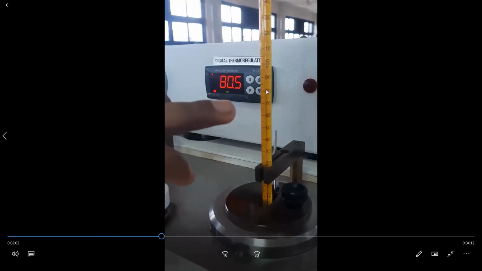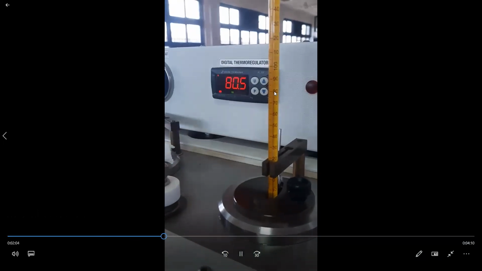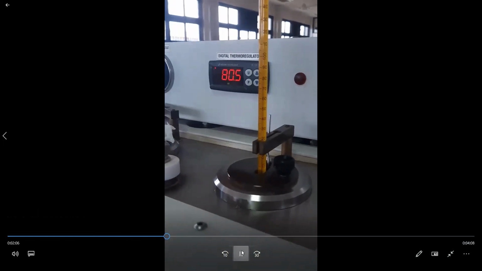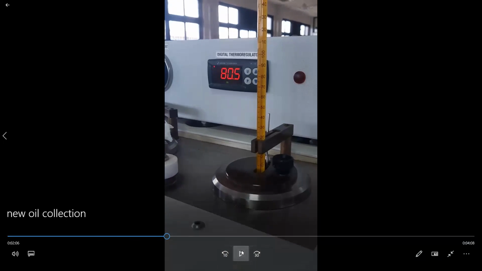Then the oil sample reached 80 degrees Celsius. You can see now it is 80 degrees Celsius. Now we can start to collect the sample, right.